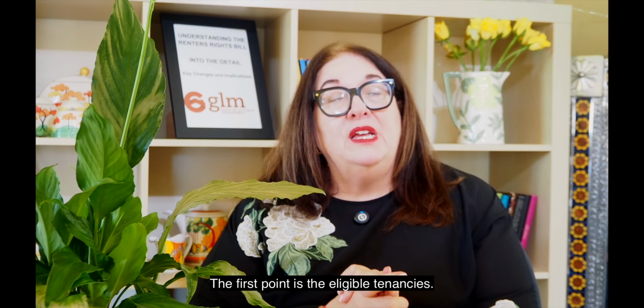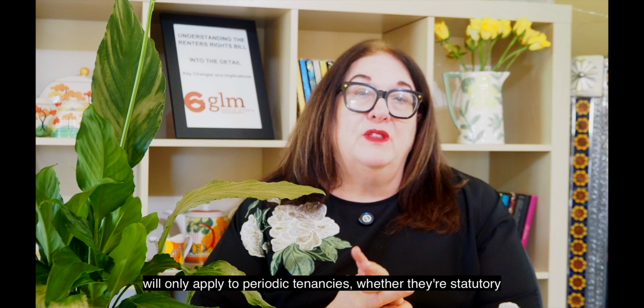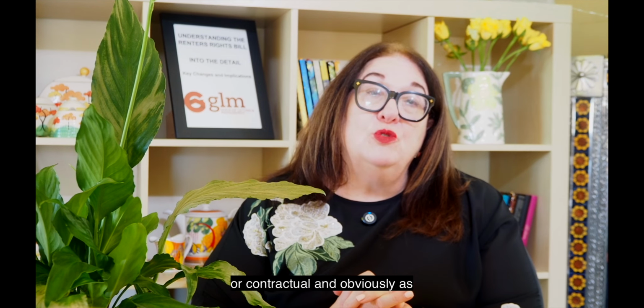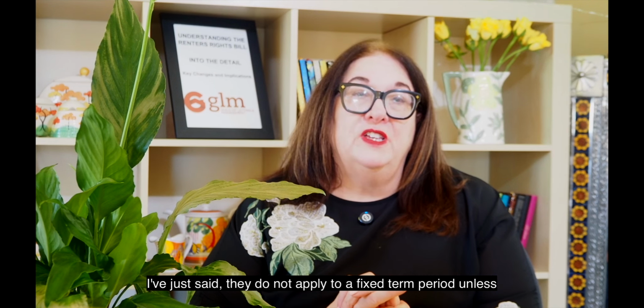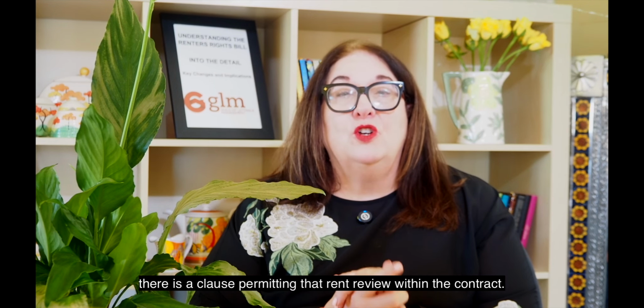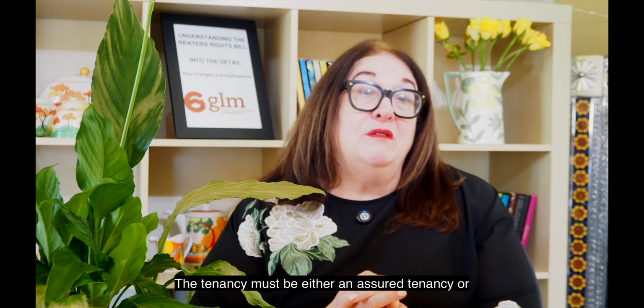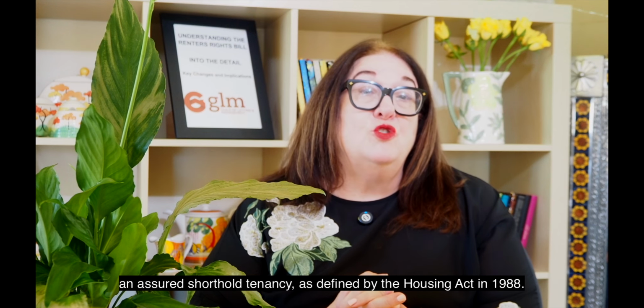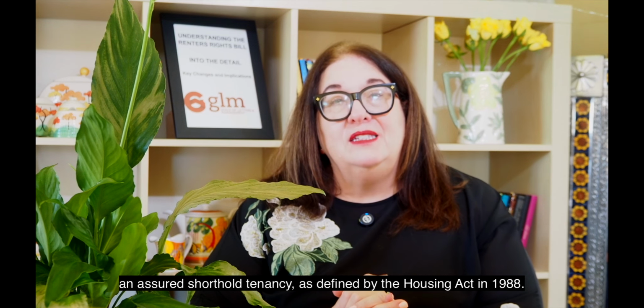The first point is the eligible tenancies. Now, the Section 13 notice will only apply to periodic tenancies, whether they're statutory or contractual. And obviously, as I've just said, they do not apply to a fixed term period unless there is a clause permitting that rent review within the contract. The tenancy must be either an assured tenancy or an assured short-hold tenancy, as defined by the Housing Act 1988.